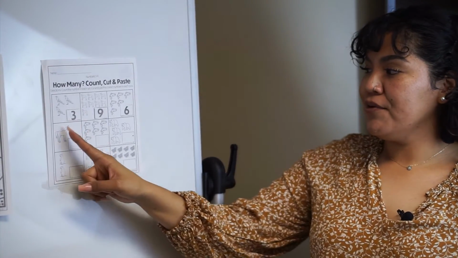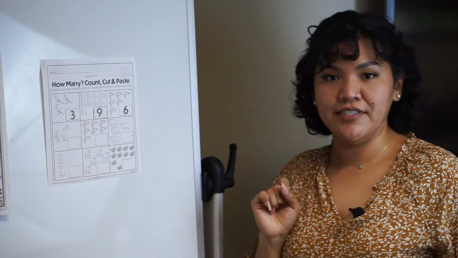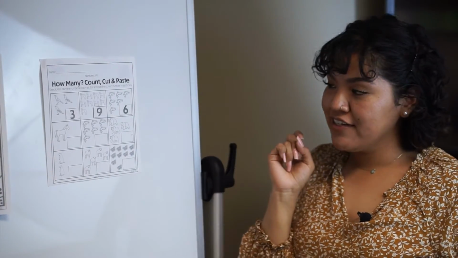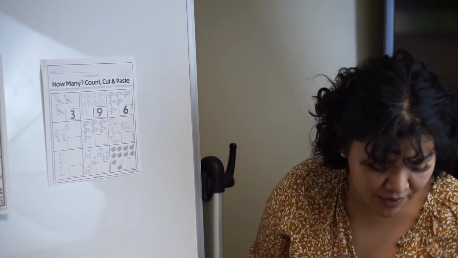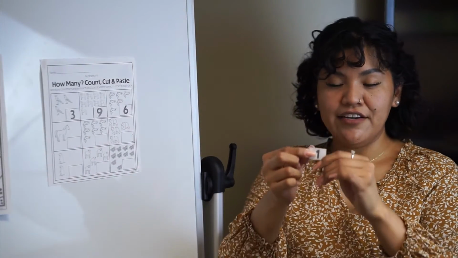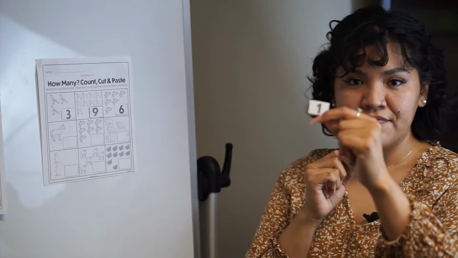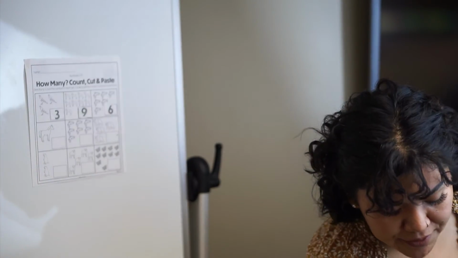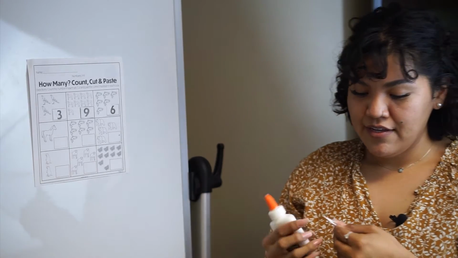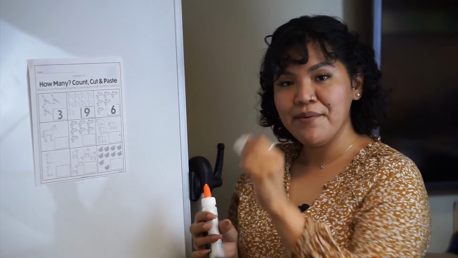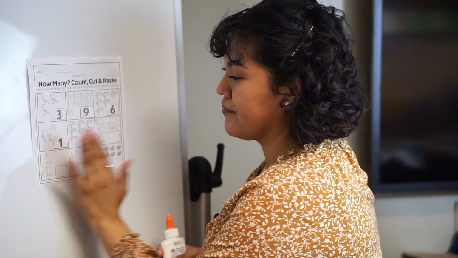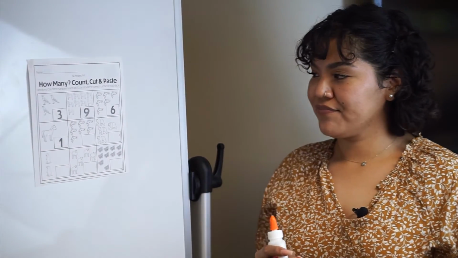Okay, let's look at the horse. How many horses do you see? There's only 1 horse. So we're gonna look for the number 1. It's right here. We're gonna put some glue in the back of that. And then we're going to place our number 1 because there is 1 horse right there.